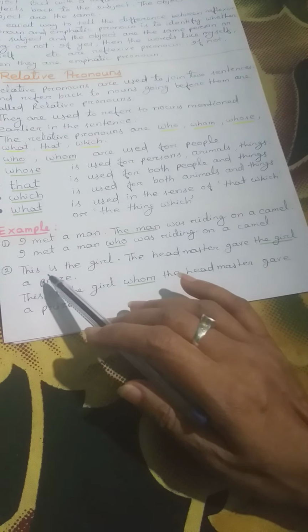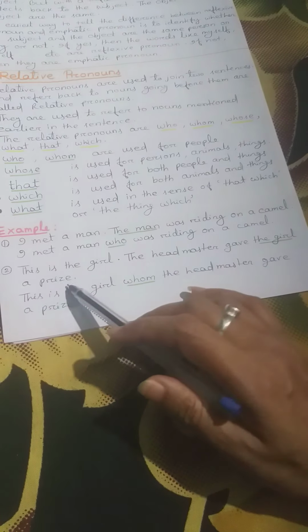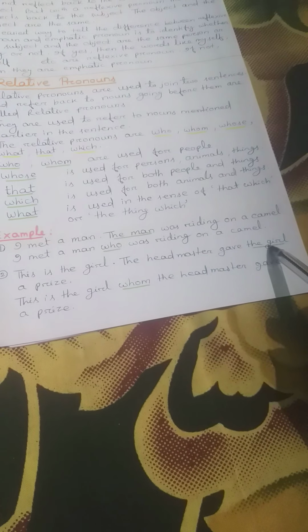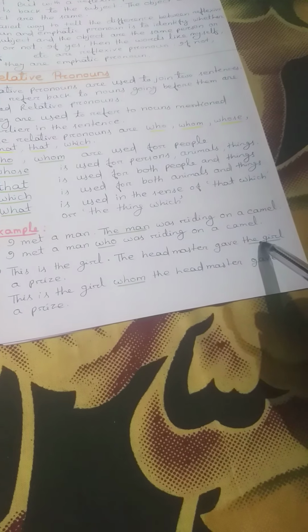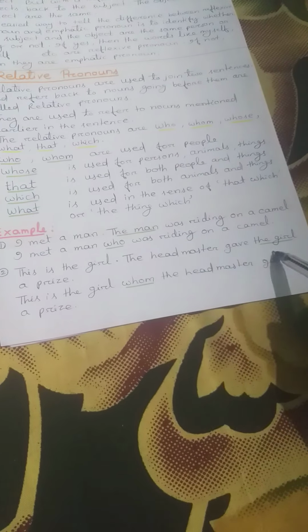Second example, you see. This is the girl. The headmaster gave the girl a prize. So which noun is repeated? The girl, the girl. So instead of the second noun, we'll use the relative pronoun. This is the girl whom the headmaster gave a prize.